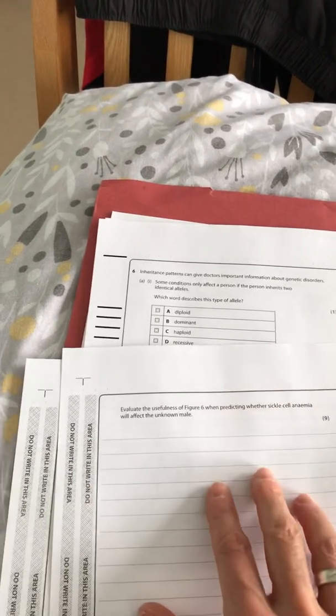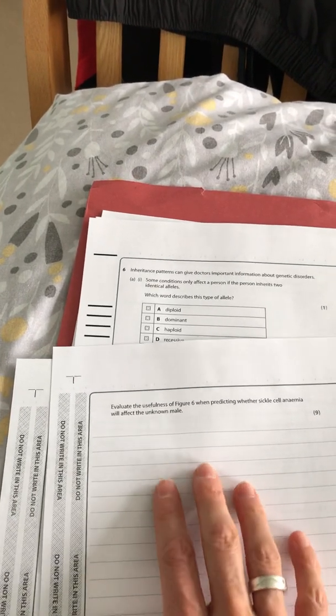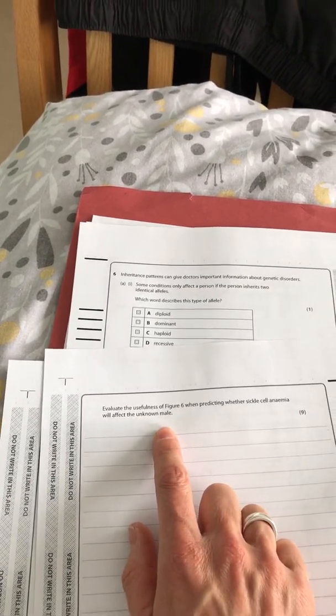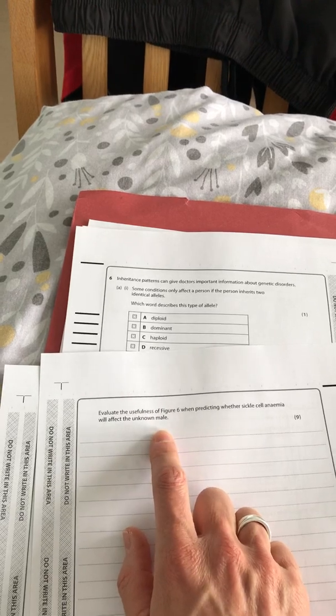I would suggest you go away and have a go at this question. It's on the Central Resource Library. So go through. It's a really, really nice paper, so have a look at it.